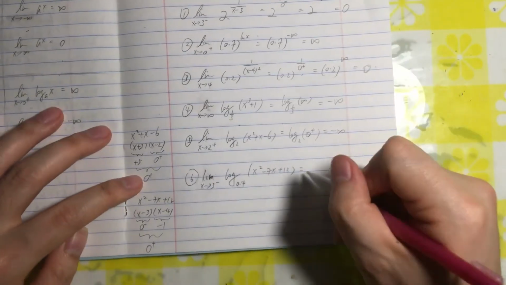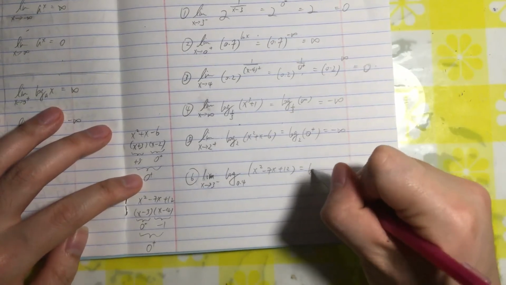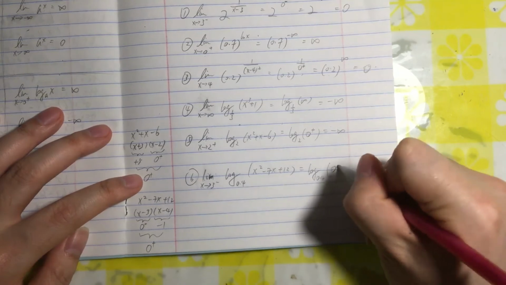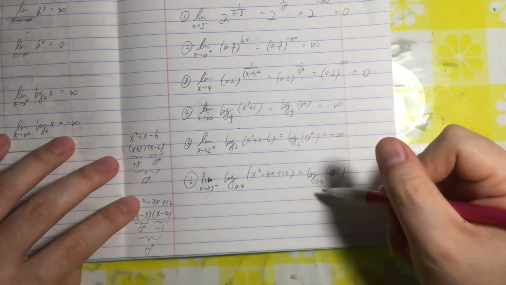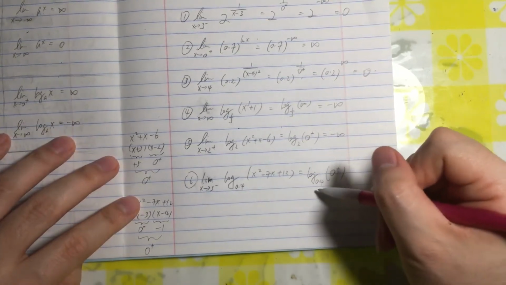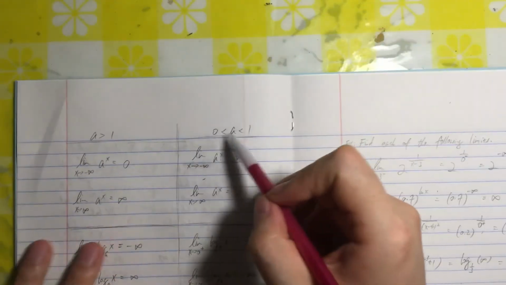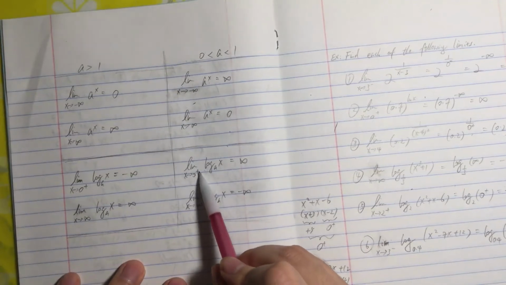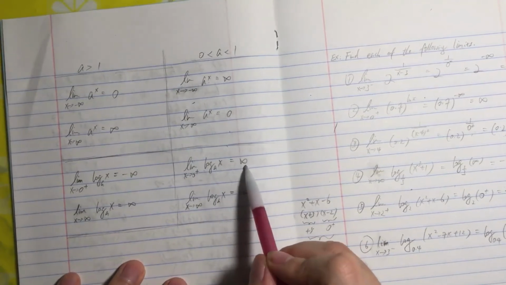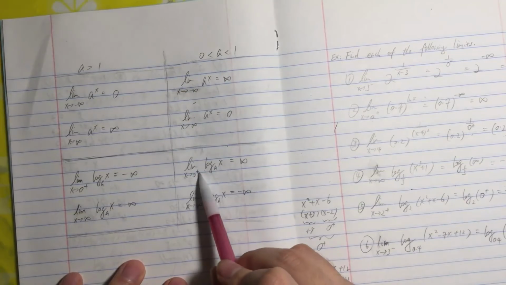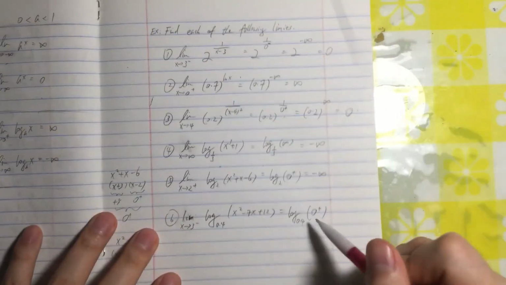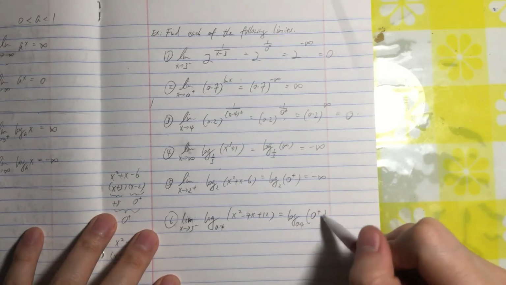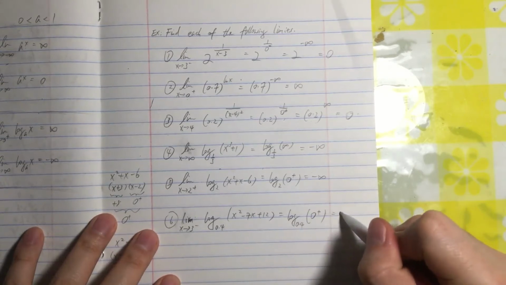So for the polynomial here, if I take the limit, I get 0 from the right side. Here I get log base 0.4 of 0 from the right. This is a general logarithmic function with base a less than 1. When base a is less than 1, if x approaches 0 from the right, the limit is positive infinity. So log base 0.4 of 0 from the right side is positive infinity.